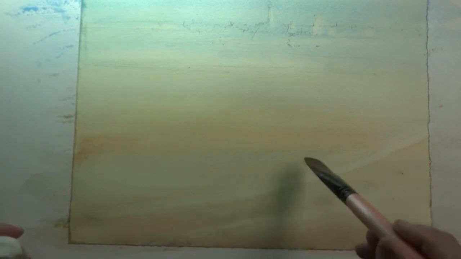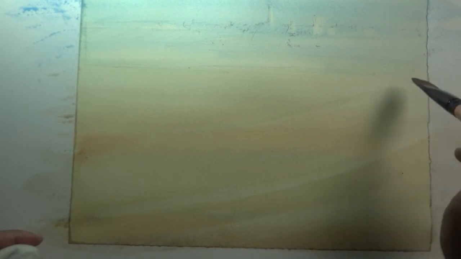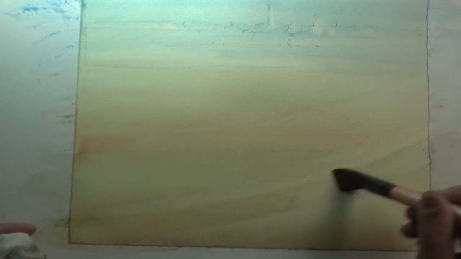This is my overall sandy tone. Taking some water and putting it in here, and lightening up certain areas. Maybe it's going to be a little bit lighter over here as we come down into this area.